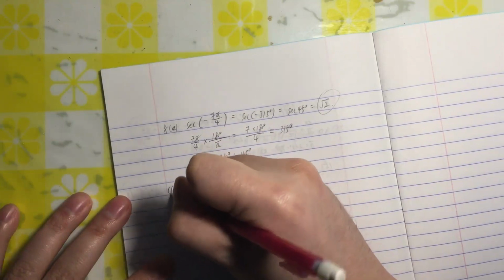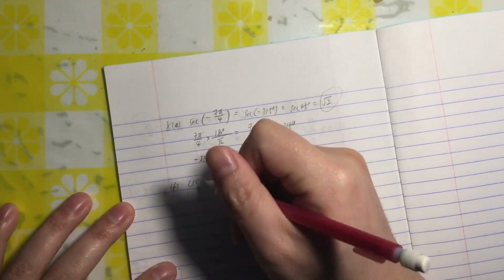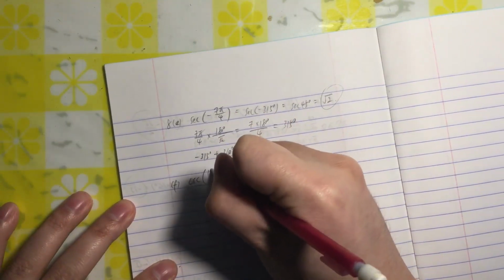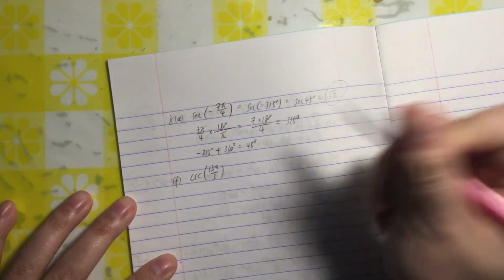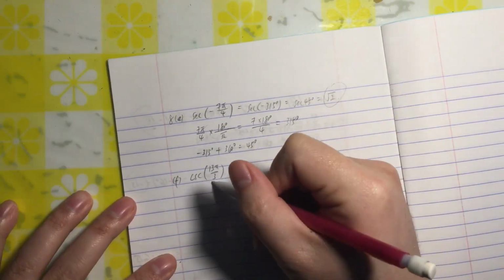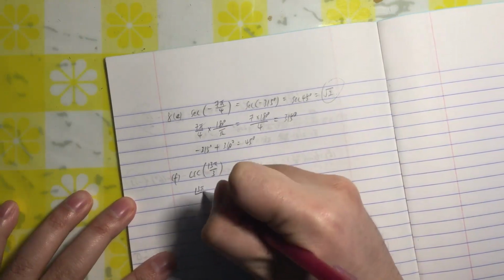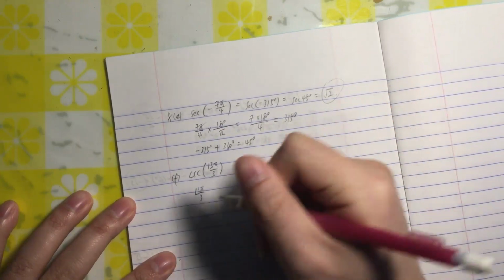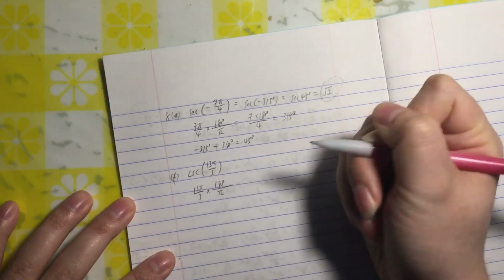F. How can we evaluate cosecant of 13 pi over 3? For 13 pi over 3, we can first of all convert from radian measure to degree measure. Take 13 pi over 3 times 180 over pi.